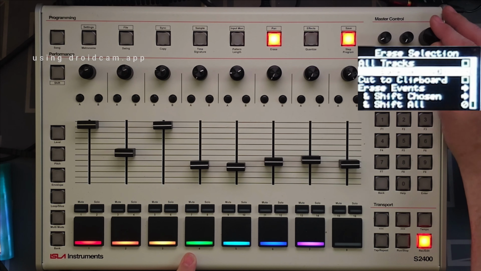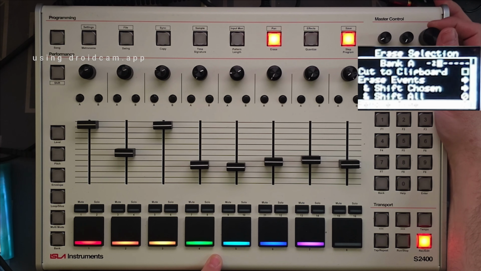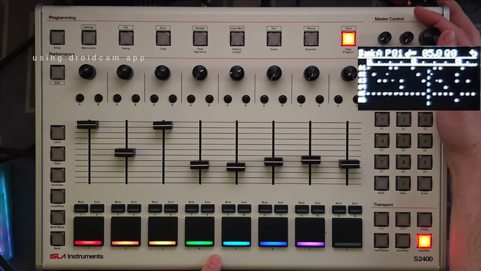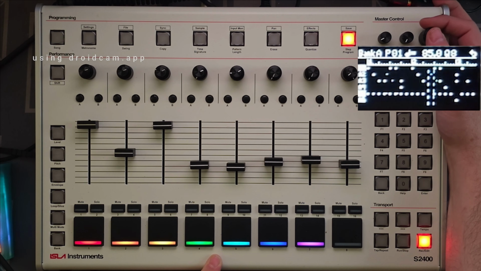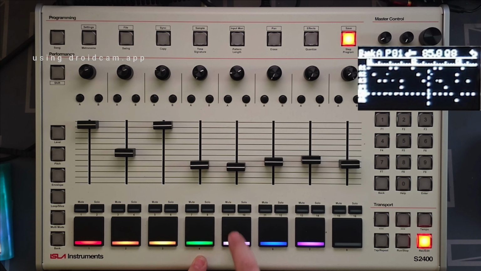Now you can see that only the 3 path that is a snare is selected, and I go down and erase events. Done, and this snare is gone. I only have a kick there. Okay, but you see I erased this hat without knowing, so I can hit again that hat and it gets recorded while I have this red.